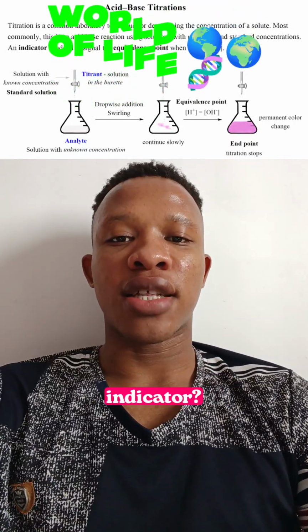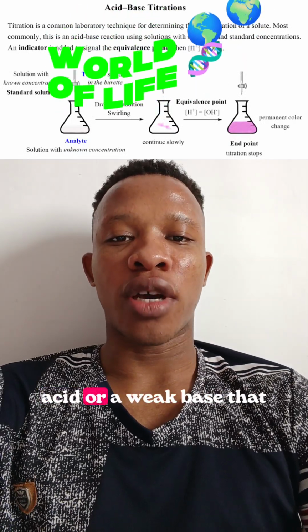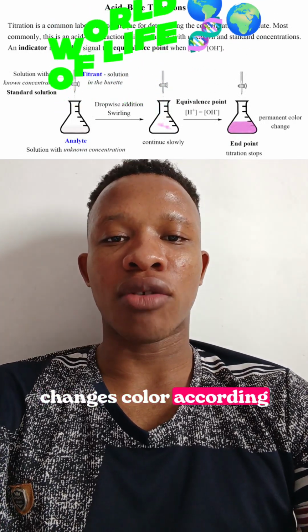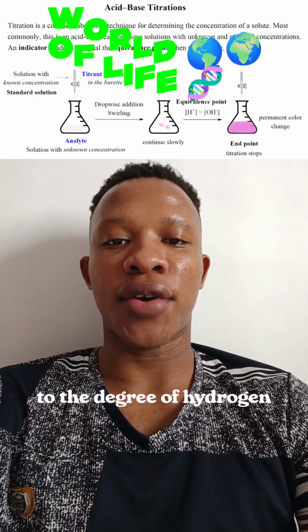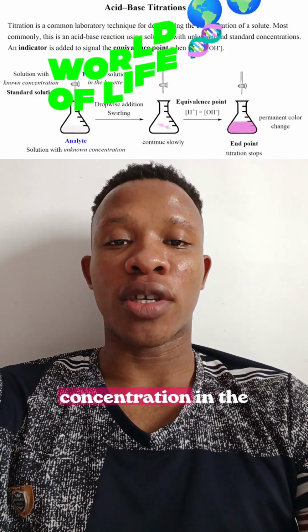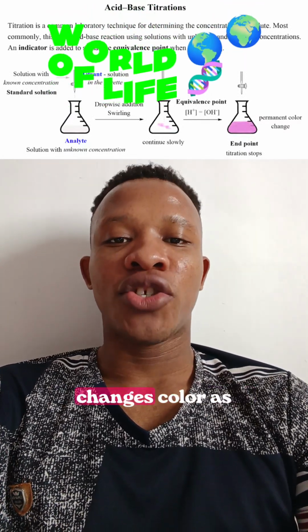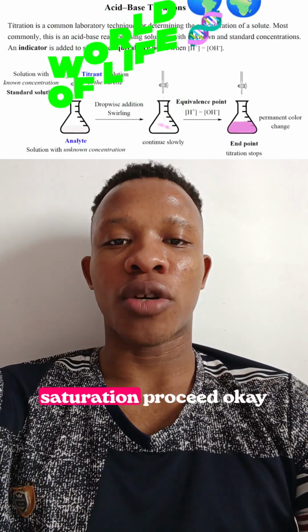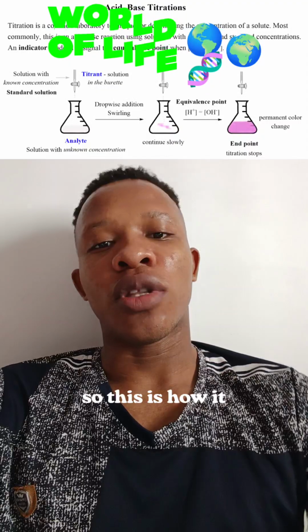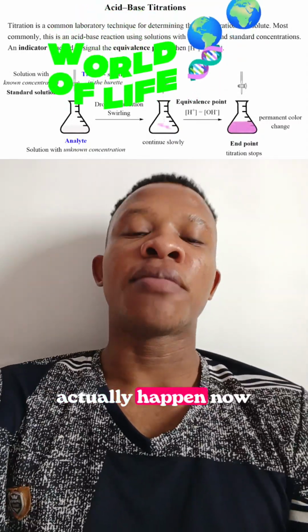Then what is an indicator? An indicator is a weak acid or a weak base that changes color according to the degree of hydrogen ion concentration in the solution. It means that the indicator actually changes color as titration proceeds. Okay, so this is how it actually happens.